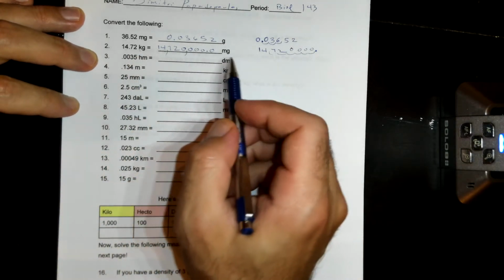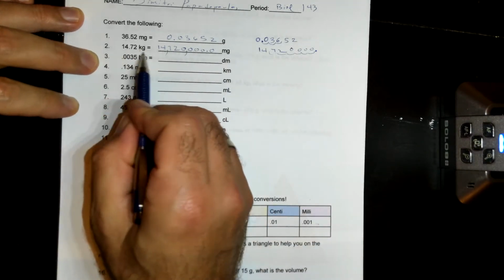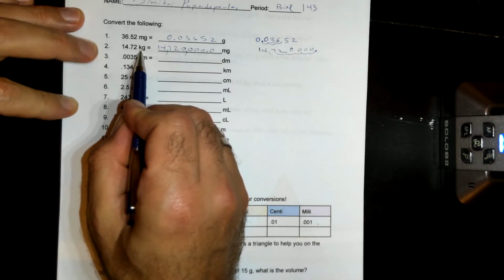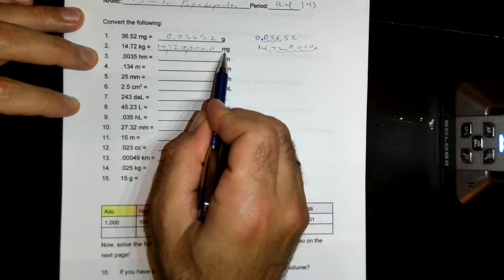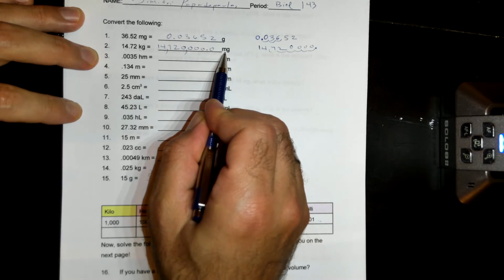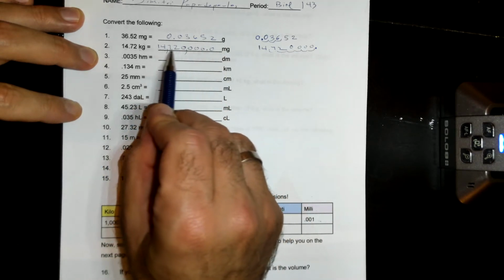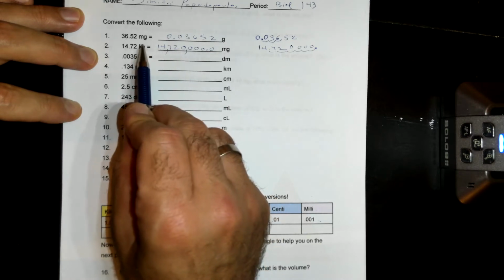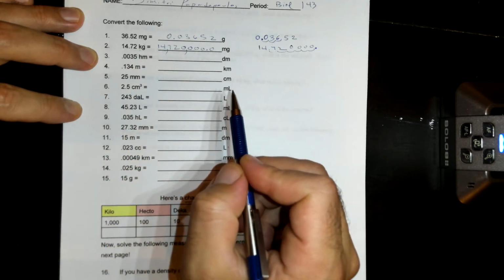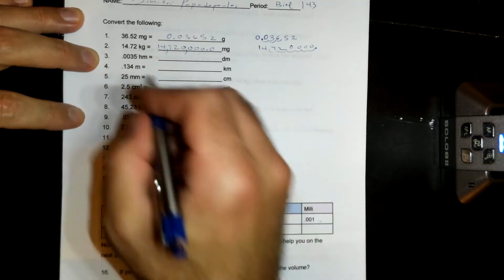Now hopefully this makes sense to you. Kilograms are huge because kilo is big. Milligrams are tiny because milli is really small. And so, of course, if you're going to talk about something small, you're going to have a lot of small things equaling a large thing. Okay, let's go to the next one.